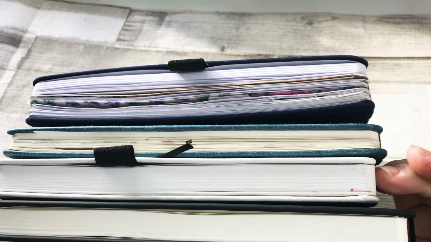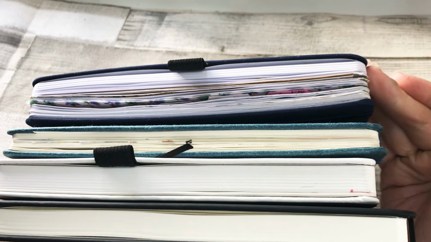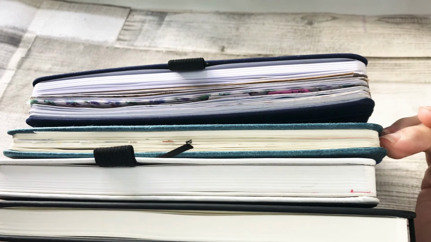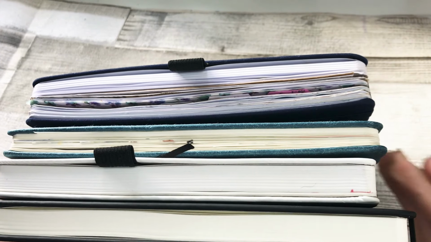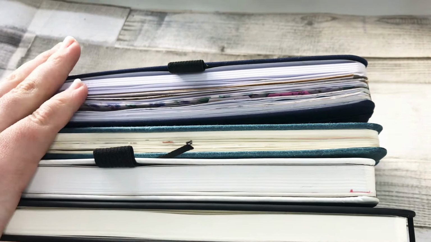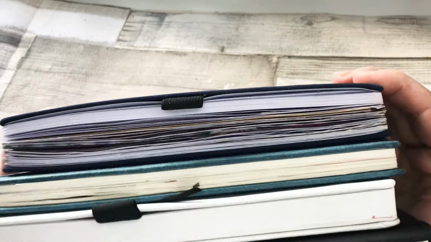This one will probably stay with me for the rest of 2022. This one I'm moving out of in June, and this one will probably be finished by May, so I'll be moving into this one. But yeah, this is what my collection looks like for my everyday journals. So I will pop them in a separate pile.